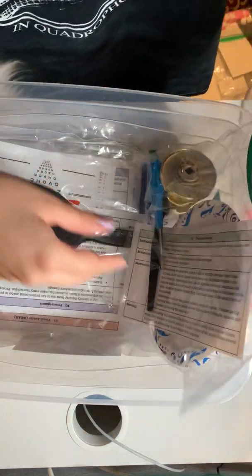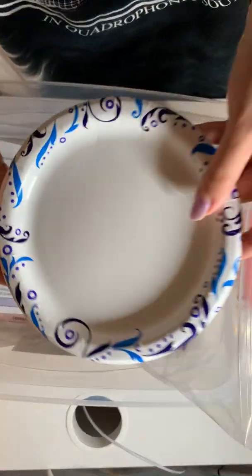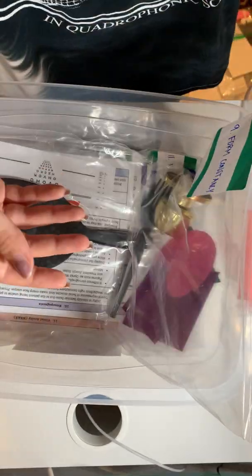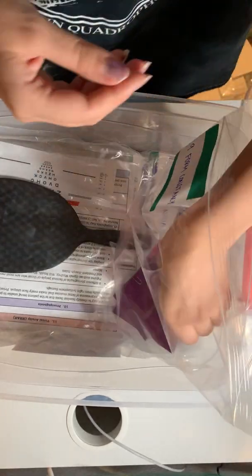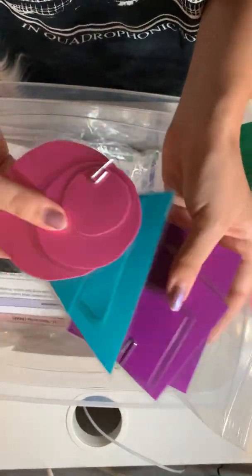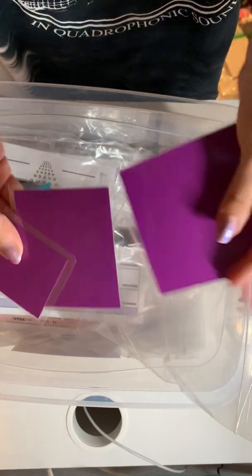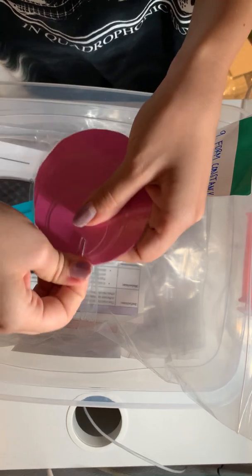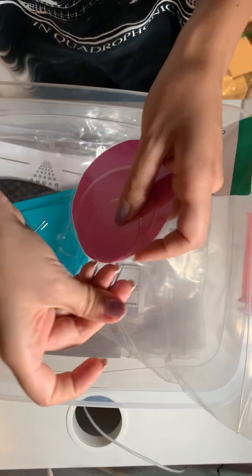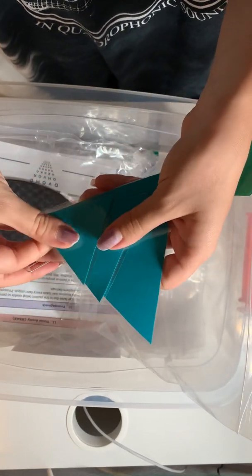I have form constancy next. Here are the instructions. I have a paper plate, scissors, a fork, a doorknob, and then I have three photos of shapes, three cutouts of shapes of different sizes but the same color. Here are the squares, the circles, small, medium, big, and the triangles, all in the same color.